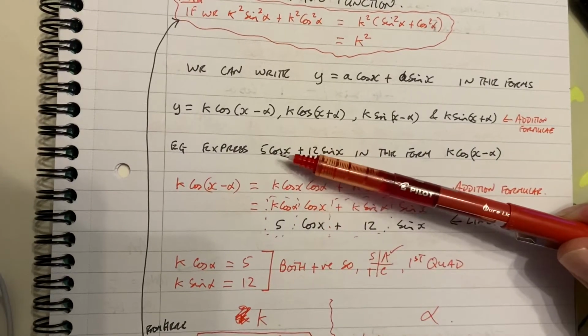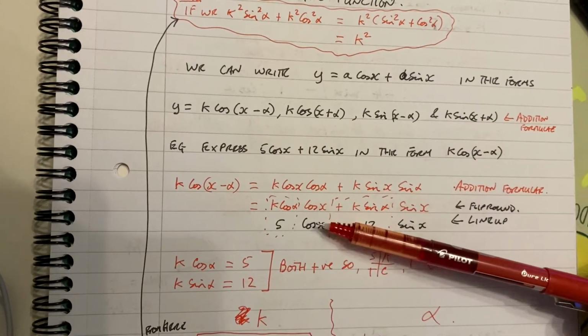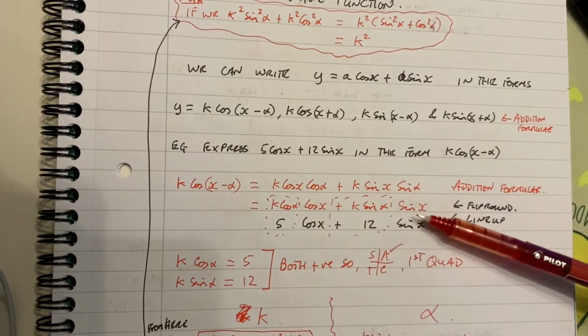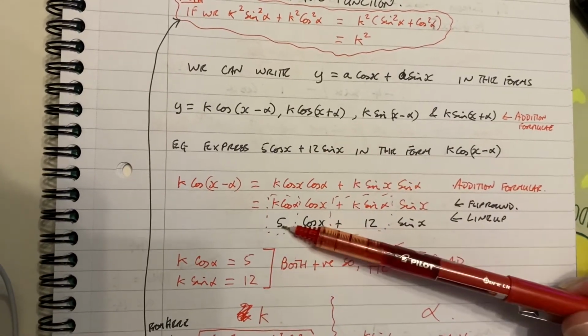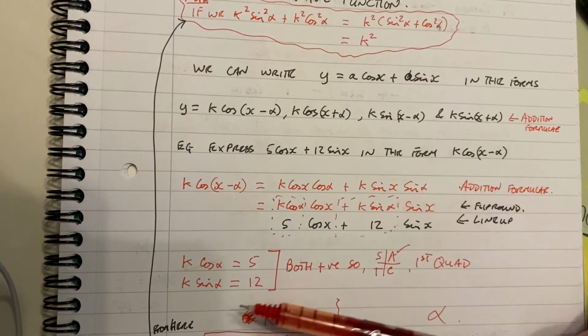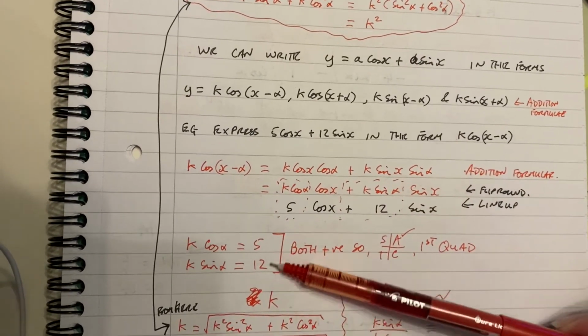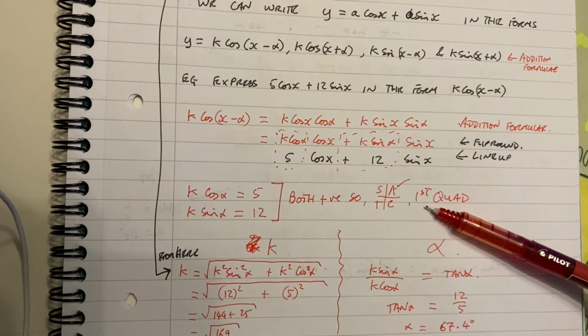What we do is we line up what we've got here. So the 5 is with the cos x, so line up the cos x's. The sine x, we line up the sine x's. So we get plus 12 and 5. So k cos alpha is 5, k sine alpha is 12. Both of these are positive, so the only place where they're both positive is the first quadrant.